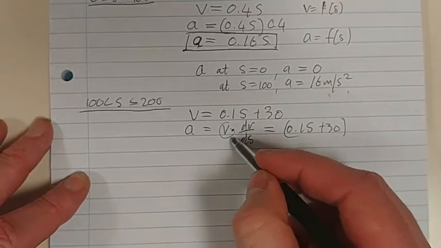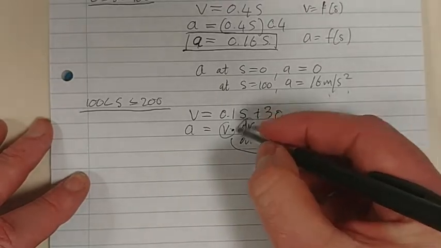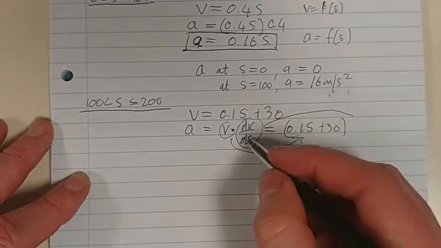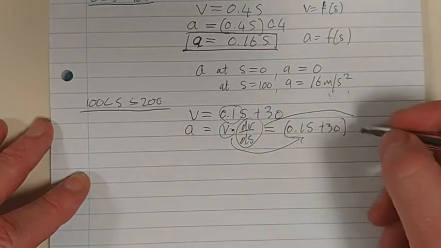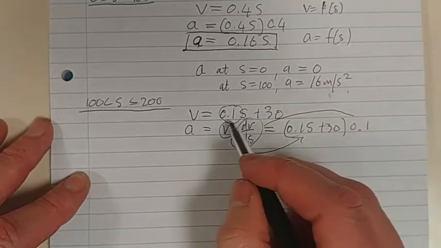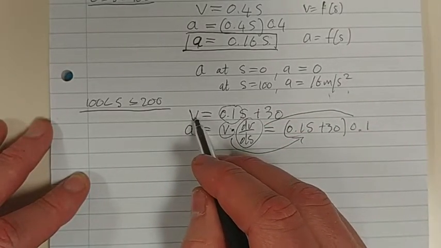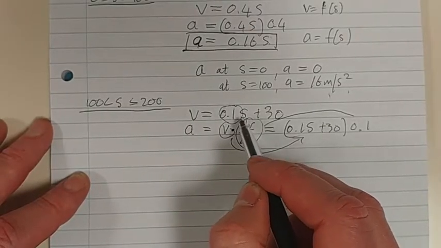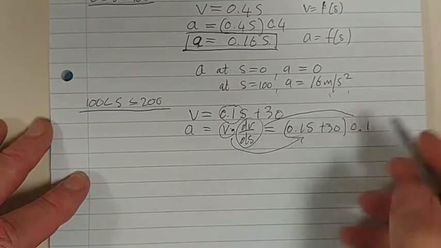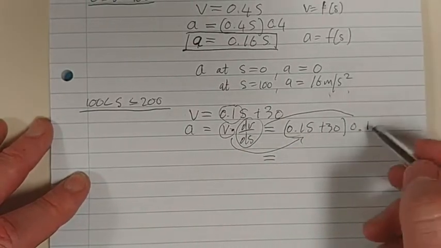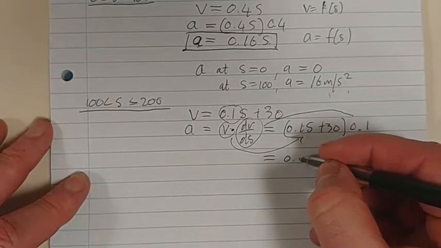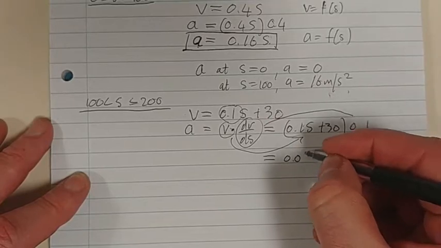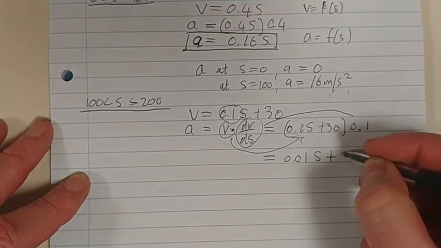Then what is dv/ds? It is just 0.1. Remember, we're differentiating the velocity function with respect to position. That's the variable, dv/ds. And this gives us 0.01 s plus 3.